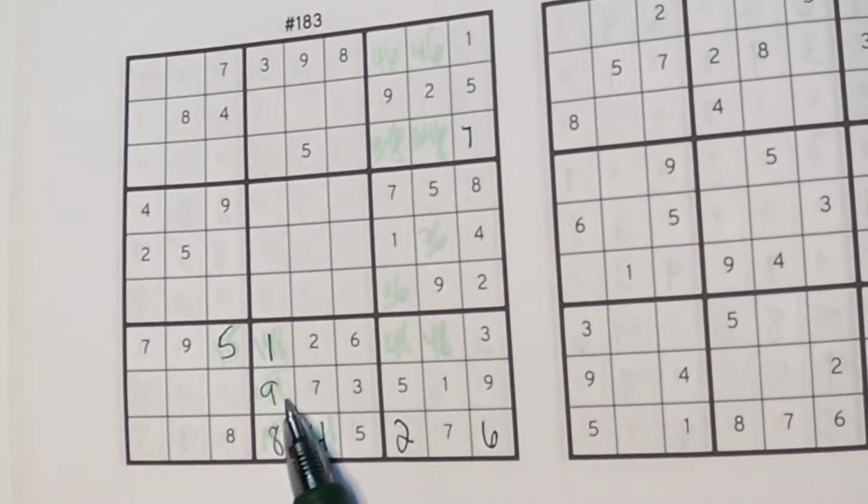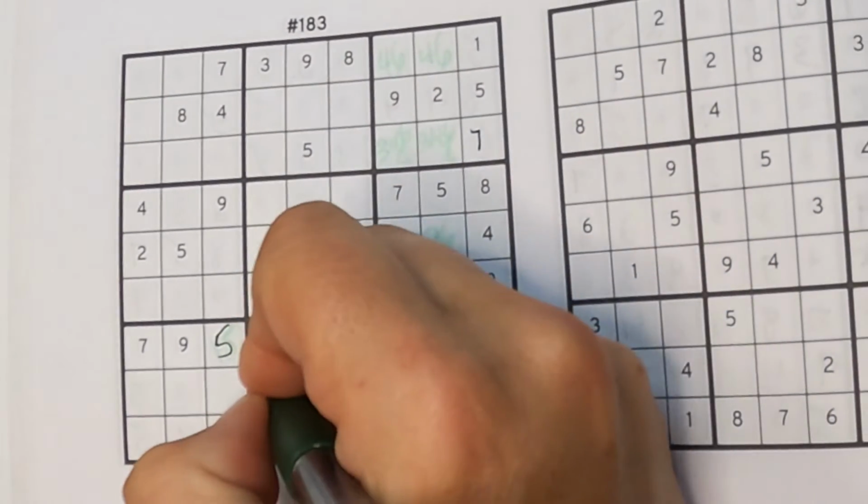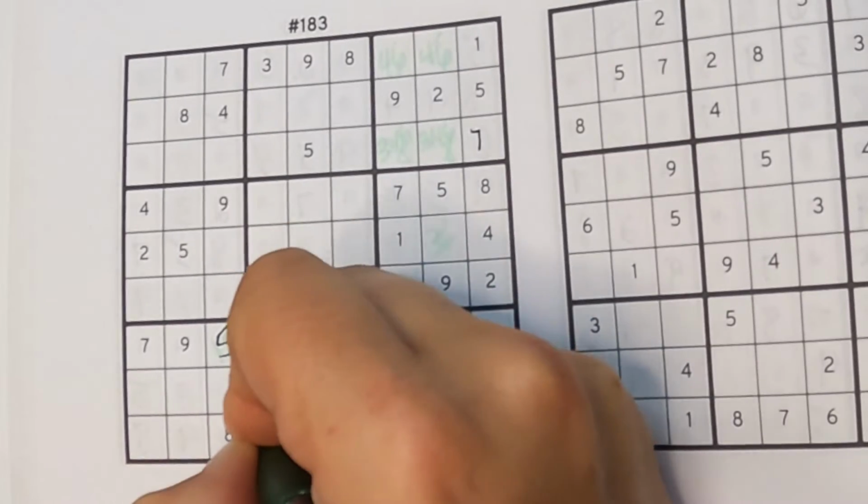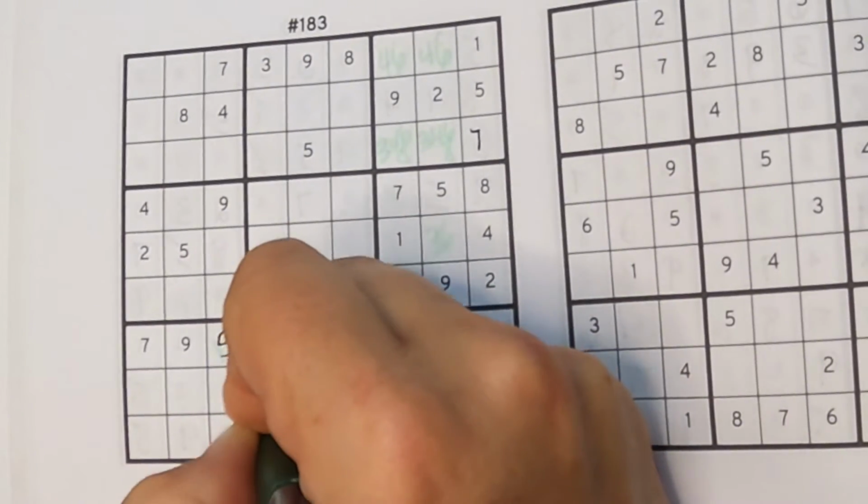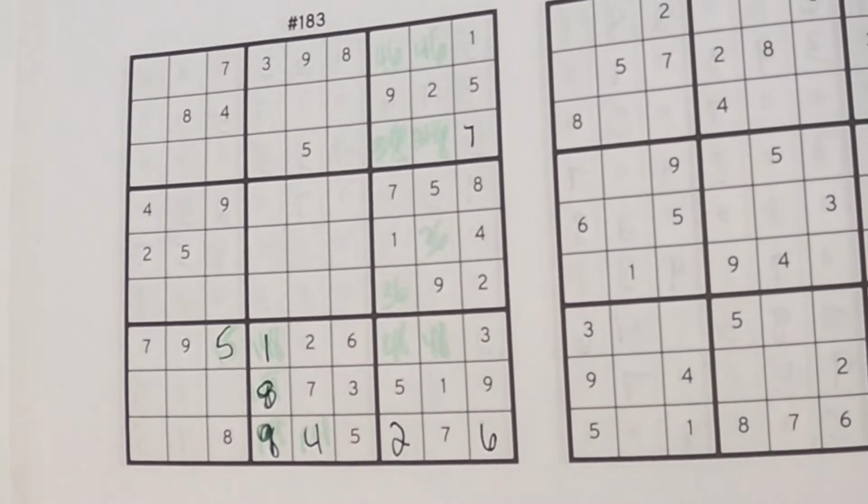Wait, maybe this was wrong here. But this was supposed to be 8 and 9. Let's try that.